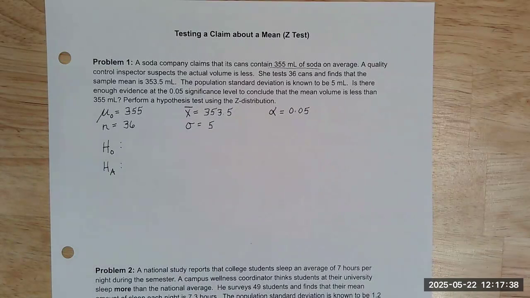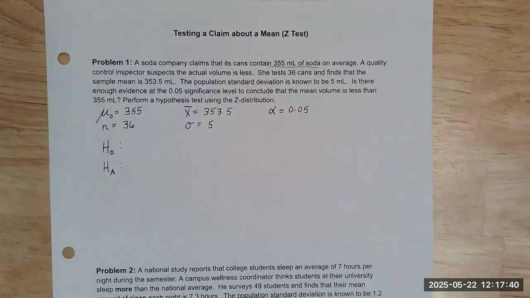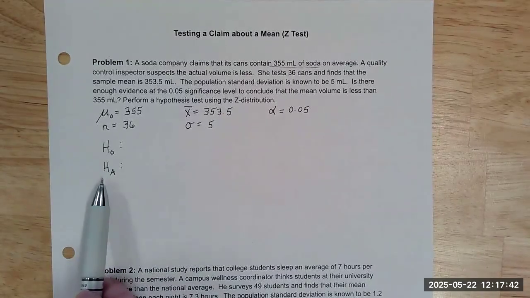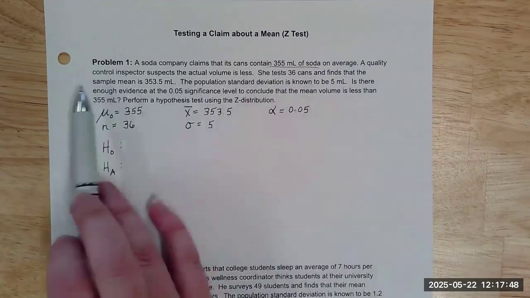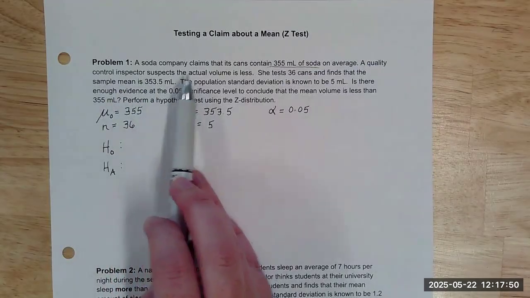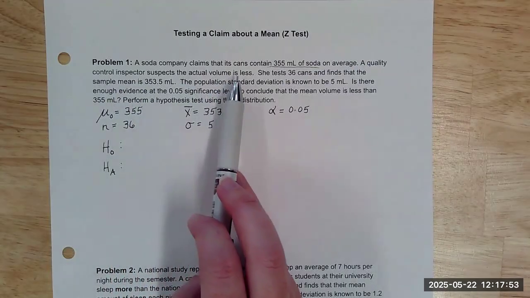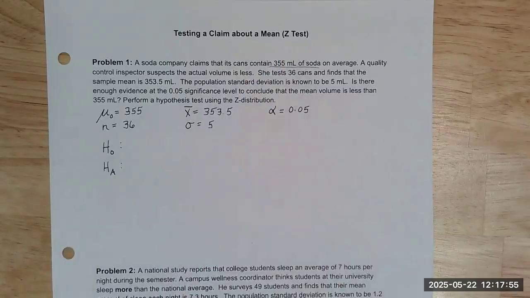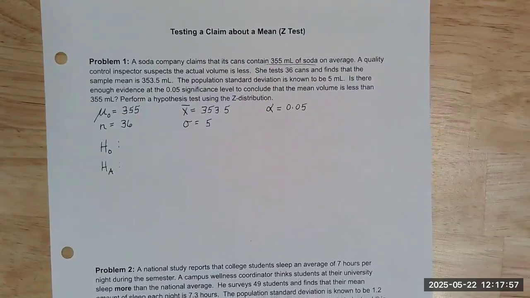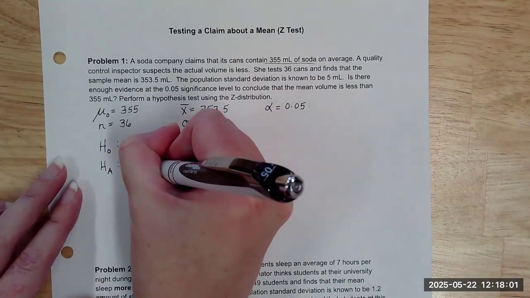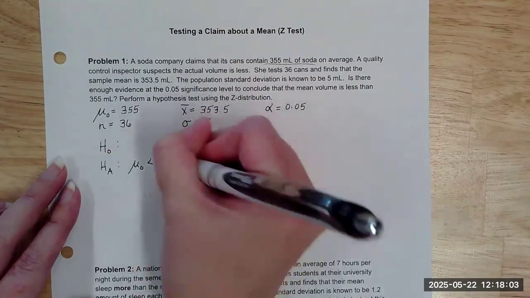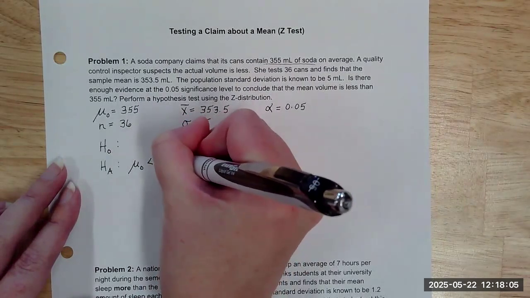So how we figure out what the null hypothesis needs to be, in this case, really depends on the alternative hypothesis. And that we're going to get when we come down here and we say, a quality control inspector suggests the actual volume is less than the 355. So I'm going to write that the alternative hypothesis is that mu is less than 355.